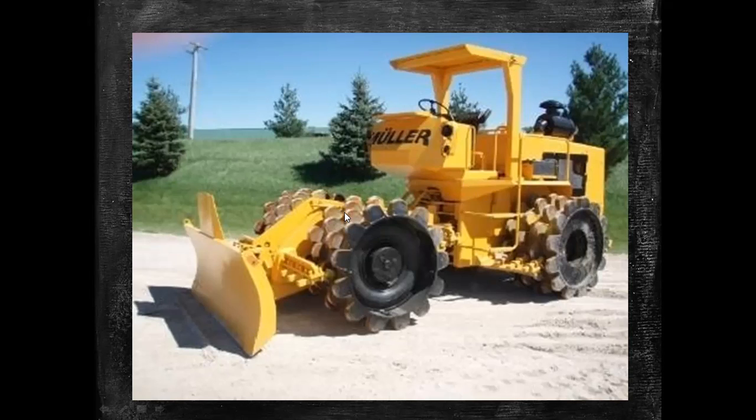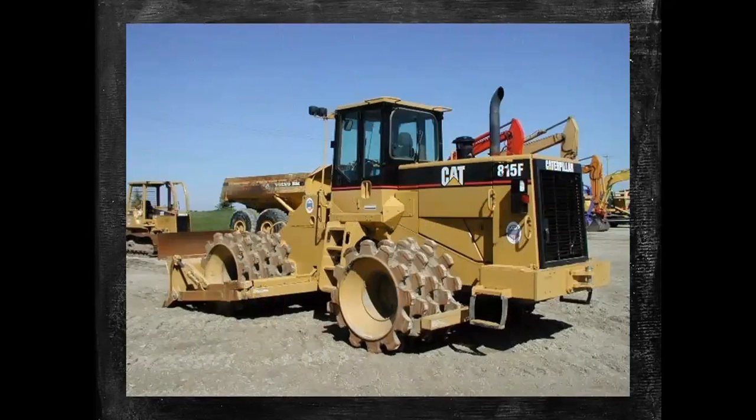This whole equipment itself weighs about 15 to 40 tons, so the compaction can be done heavily, and these are very useful in clay soils like sheepfoot rollers. This is the cabin where the operator sits and handles the equipment, and these are the drums which compact the soil beneath the vehicle.